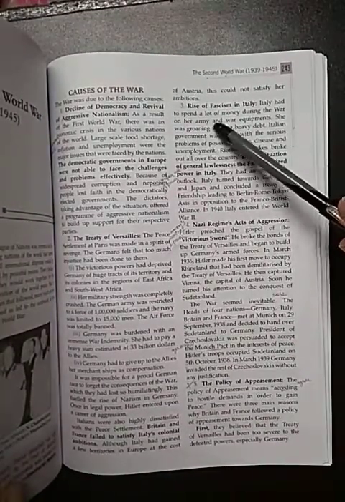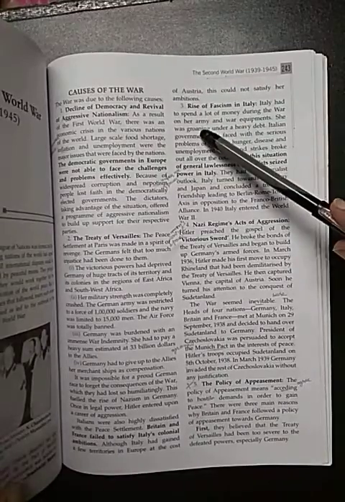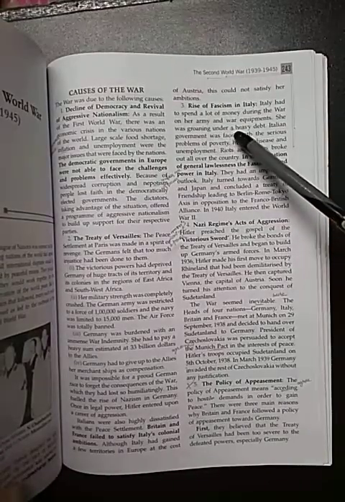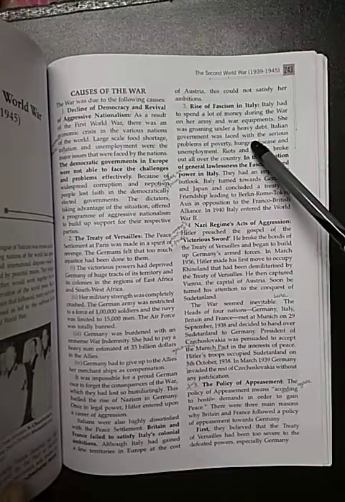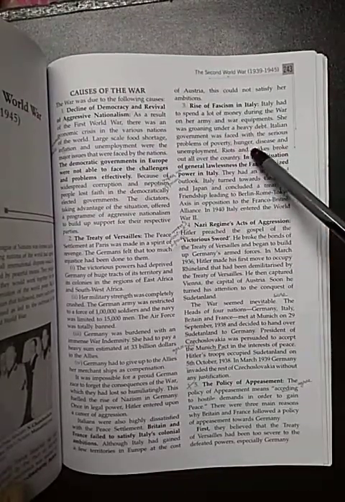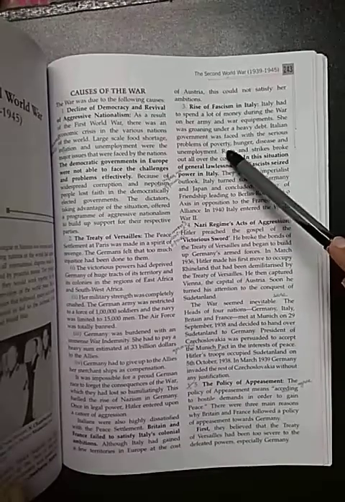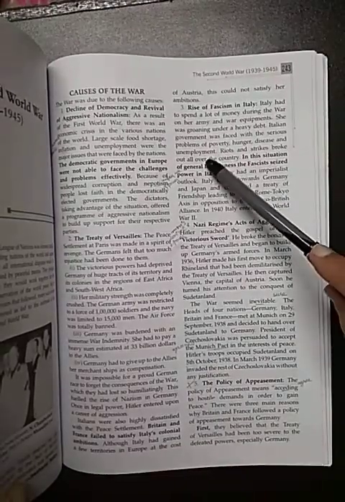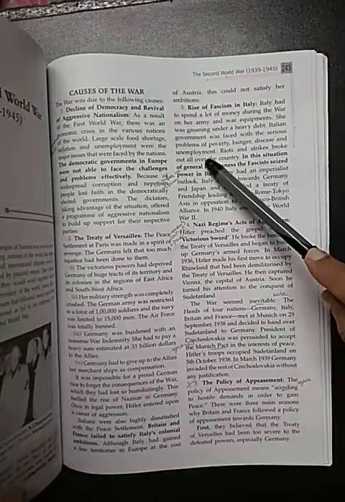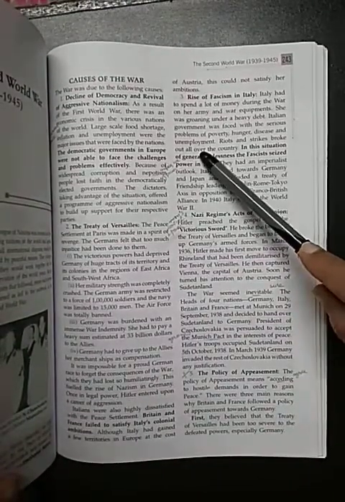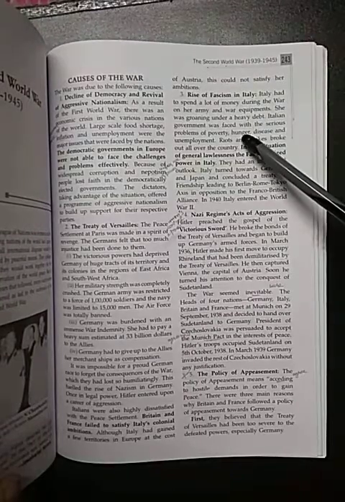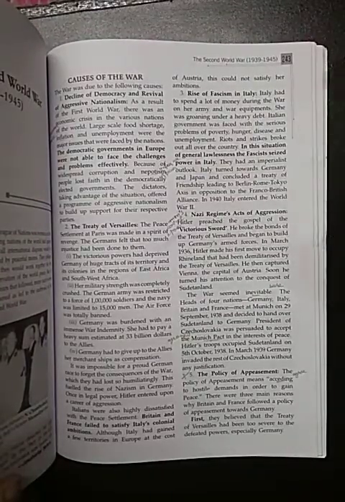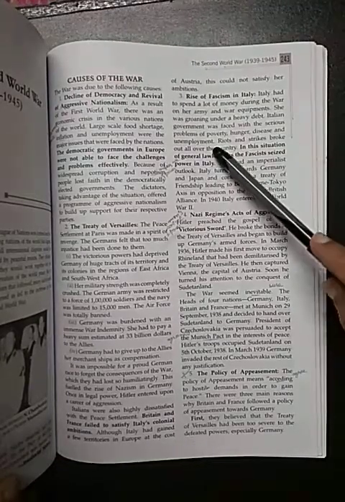Italy had to spend a lot of money during the war on her army and war equipment. She was groaning under a heavy debt. The Italian government was faced with the serious problems of poverty, hunger, diseases, and unemployment. So, due to the First World War, Italy was under debt, and all these problems, hunger, poverty, diseases, and unemployment, were there.